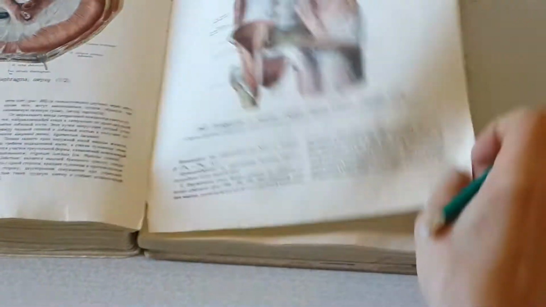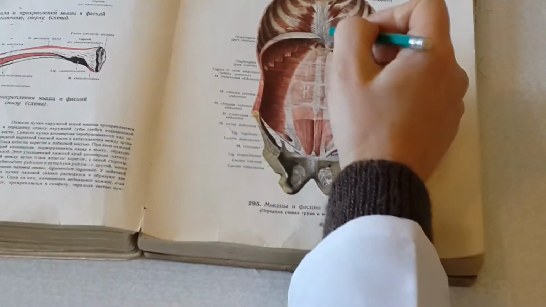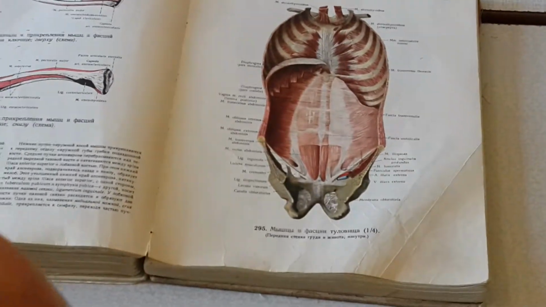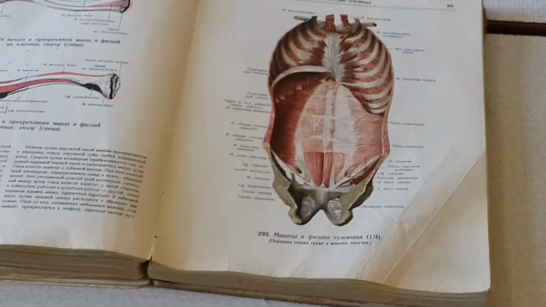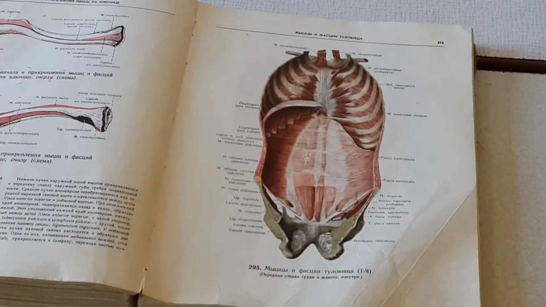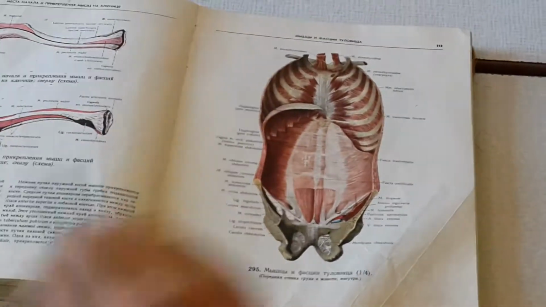And last, transverse thoracic muscles. These muscles are also visible on the internal side, from the inner side of the chest, but on the anterior wall, behind the sternum.